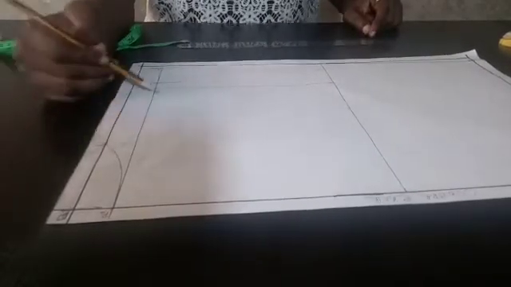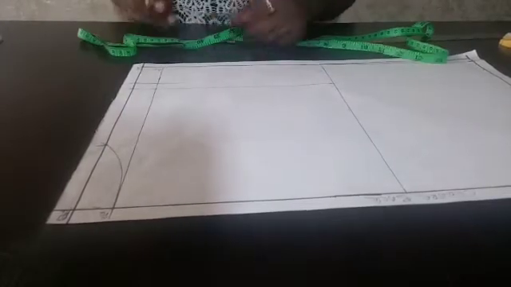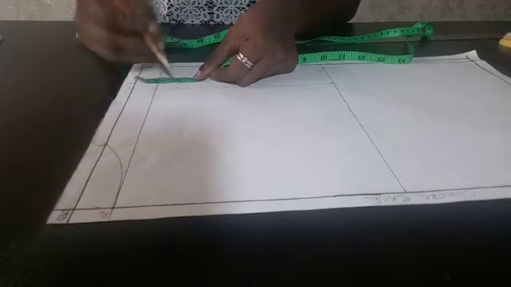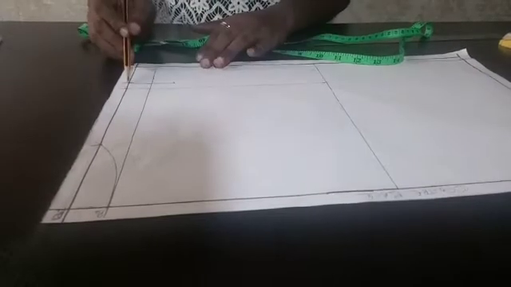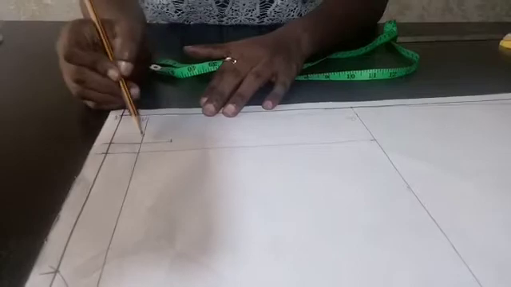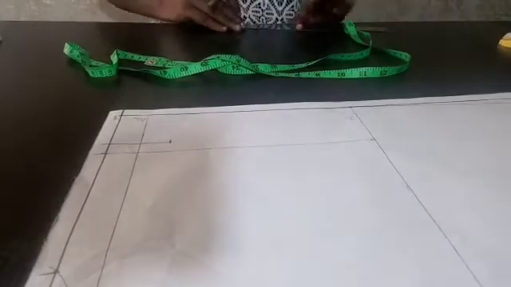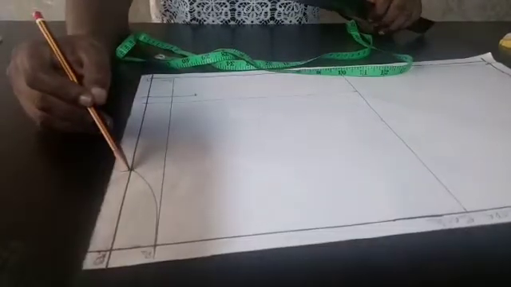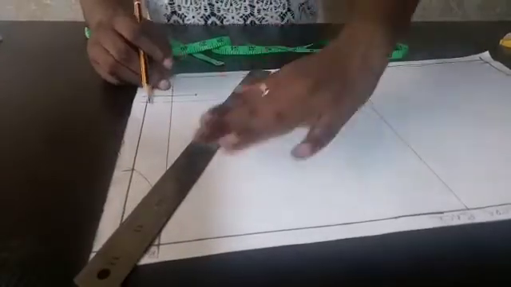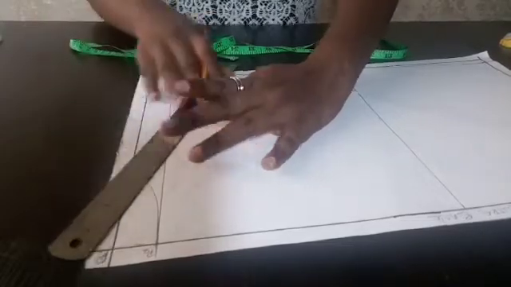So once we have done that, the next thing we need to do is to connect this to this. Now we want to create the shoulder slope. So what you need to do is from line A2, you're going to measure 1 inch along this line, because while I was making the shoulder measurement, I dropped it a bit because I knew I was still going to come and use this thing here. So now from line A2, I measured 1 inch downwards. So once I've done that, I'm going to connect this point to this point with my ruler. So I'll connect that. So it's gradually coming together.